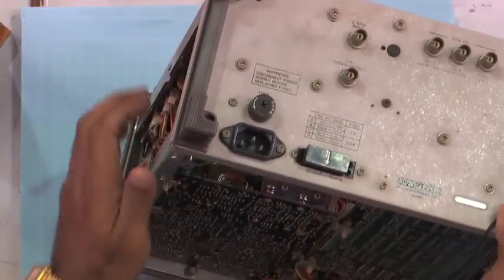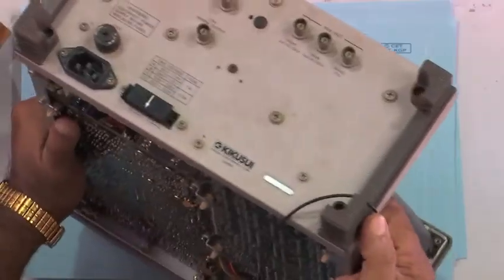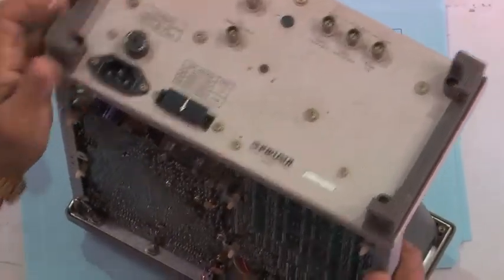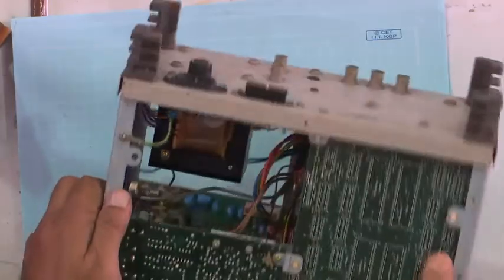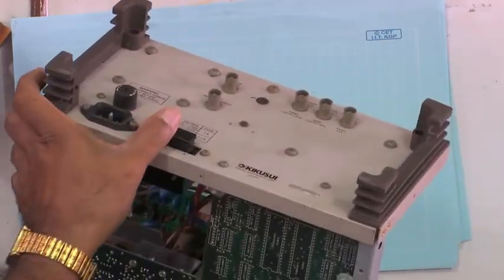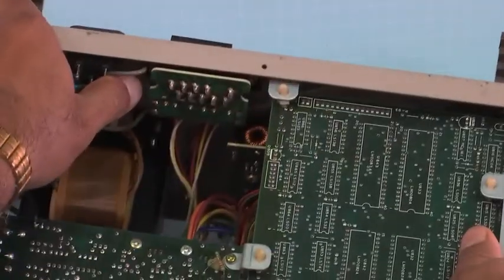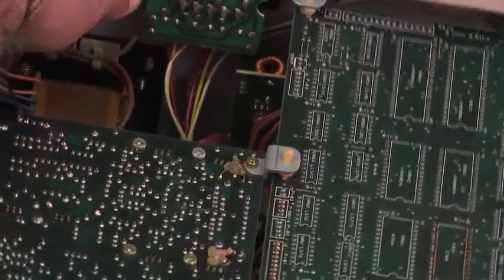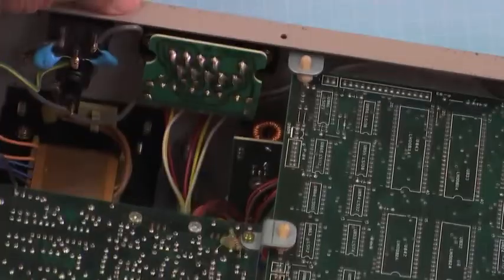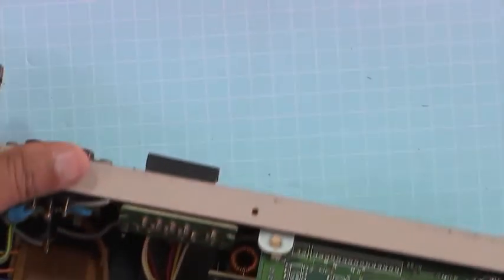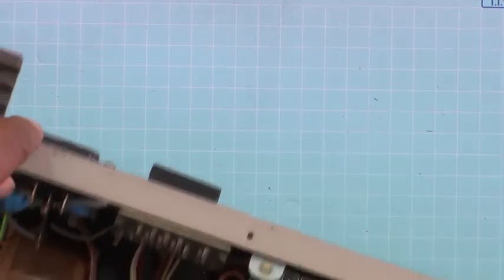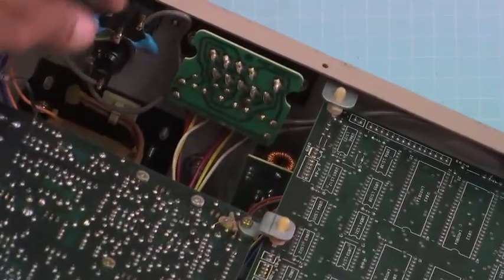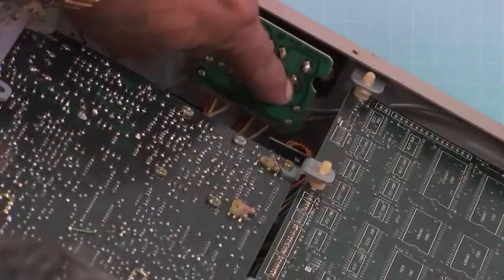This line power, if you see the inside, this is the power part, here I have given power. Now inside, you see this power socket, here this power socket, and this power goes inside.